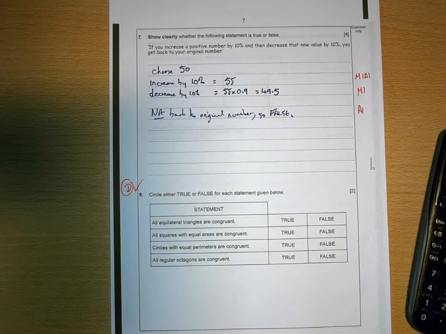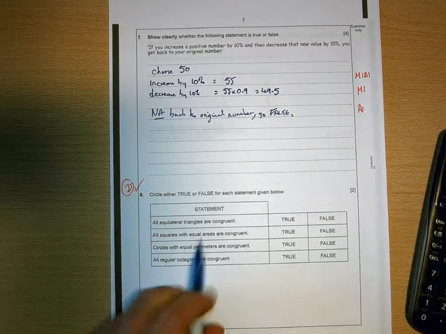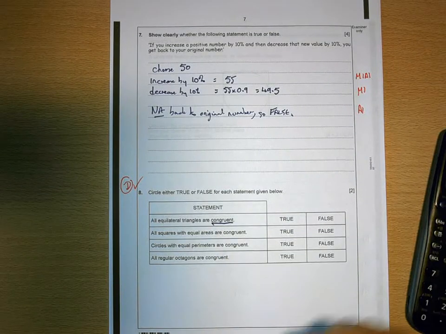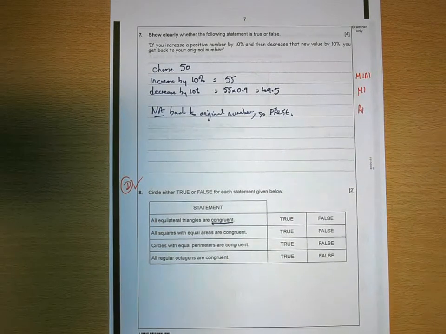Question 8. Circle either true or false for each statement given below. So it's all to do with this word, congruent. Congruent means identical in every way. Same shape, same size, identical. So all equilateral triangles are identical.